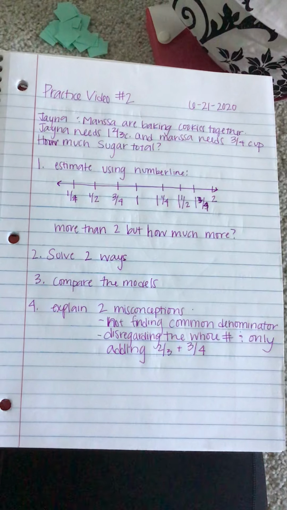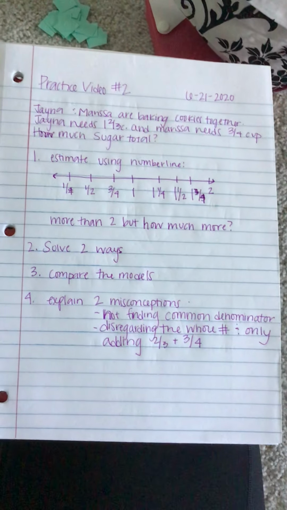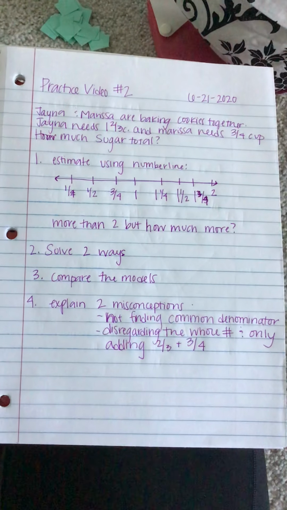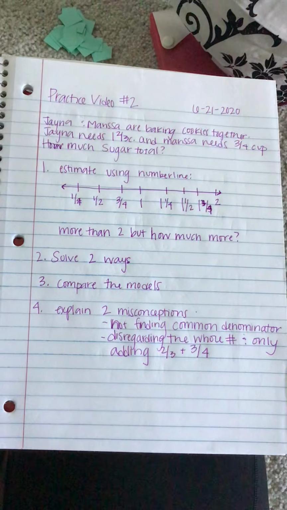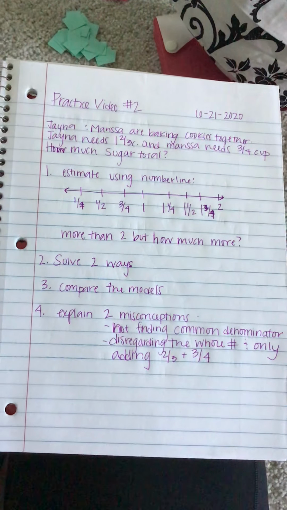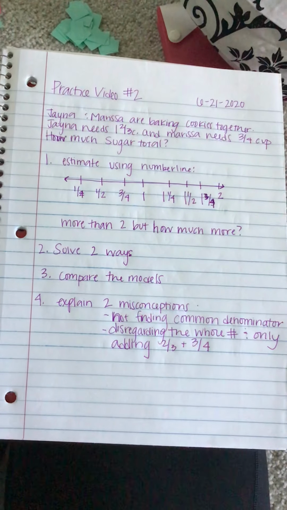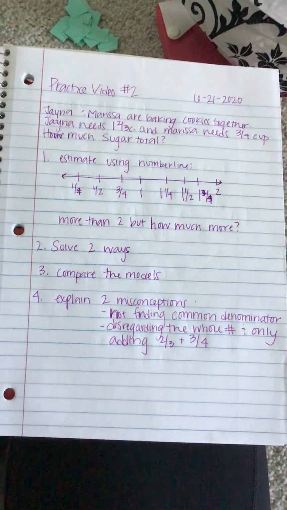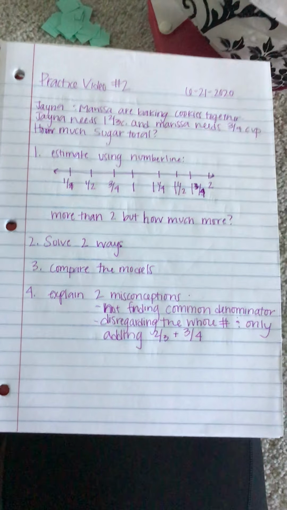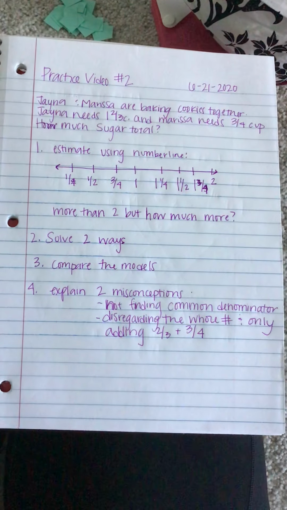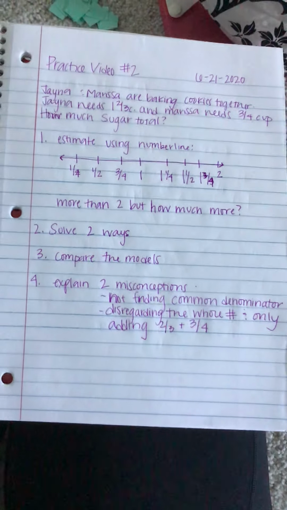So estimating using a number line, I have my number line divided up by 1/4. I know that Jana already has 1 cup and has another 2/3, and that Marissa will need 3/4. So I'm going to estimate that they're going to need at least 2 cups of sugar, but how much more than 2 cups will they need? So we'll solve that today in 2 ways.